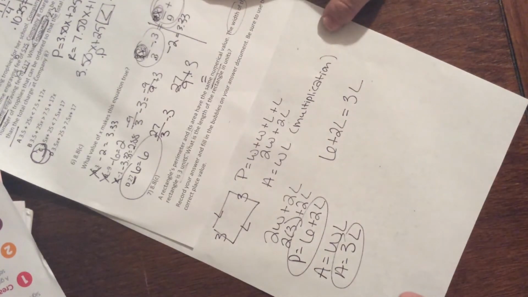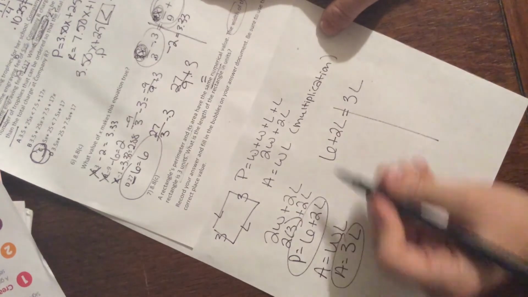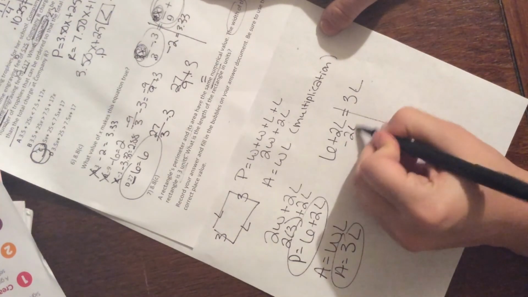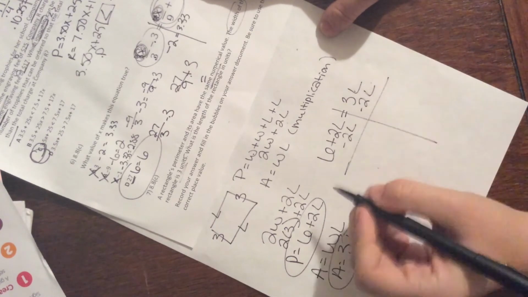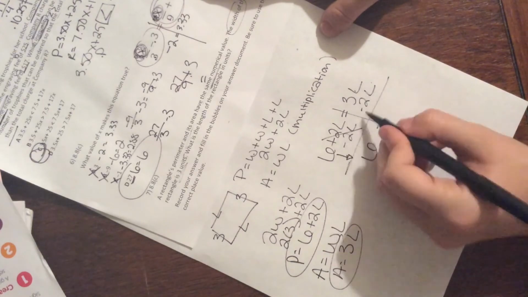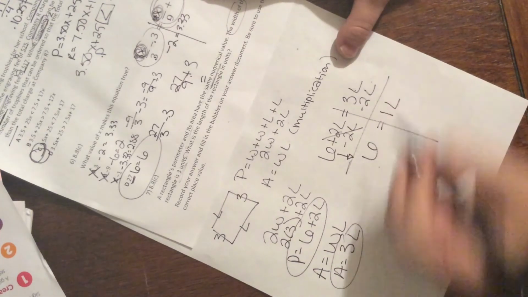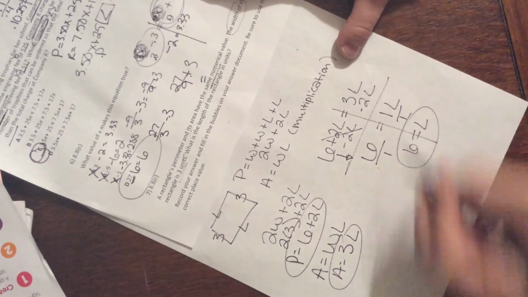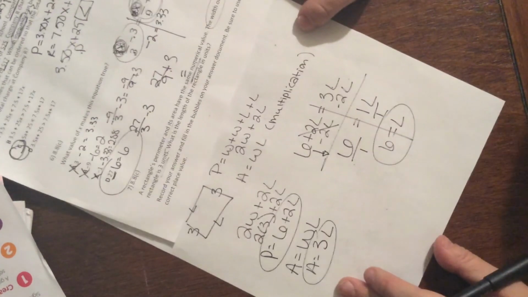And this is what you've been seeing, so you just solve. I need to move my 2L over here, so minus 2L. Bring my 6 down, that goes away. 3L minus 2L is 1L. Divide by 1 on both sides, so L equals 6. So your length is 6. And that is all.